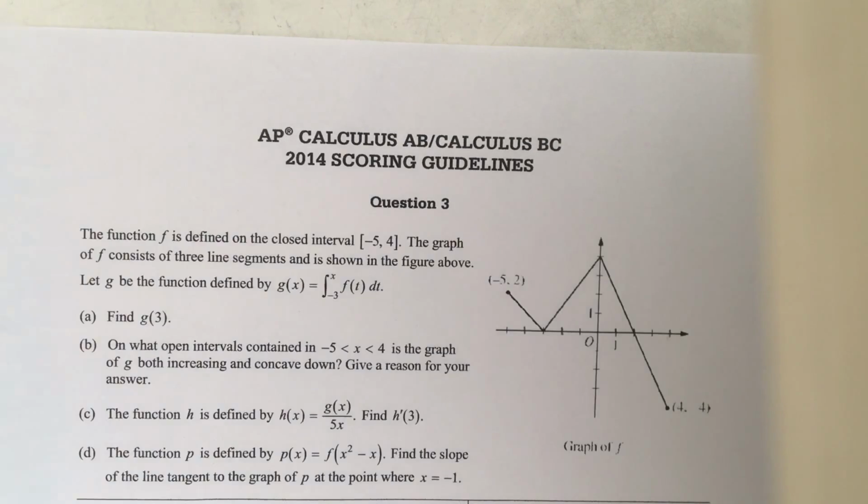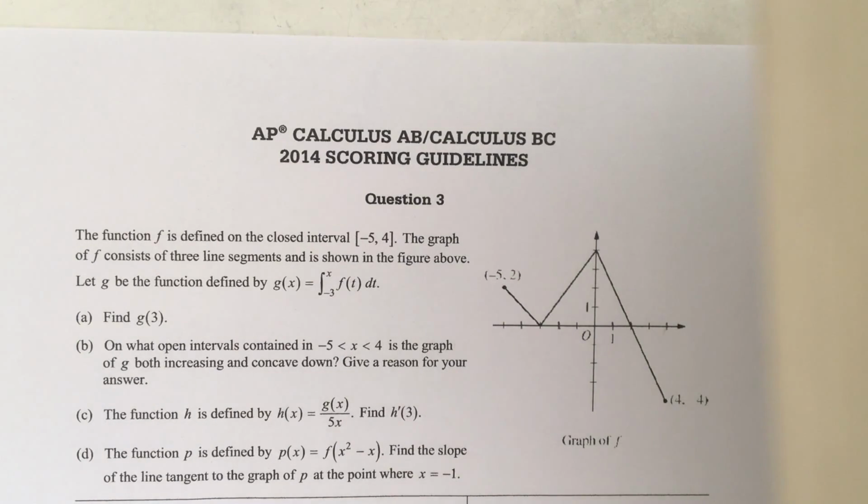The next part of the problem asks us: on what open intervals contained in -5 to 4 is the graph of g both increasing and concave down? Give a reason for your answer. Since g is the integral of f, that means that f is the derivative of g.